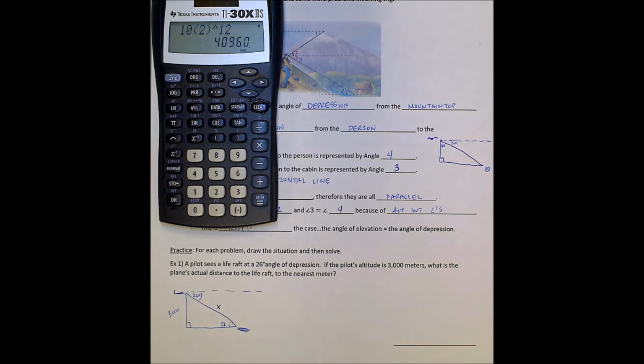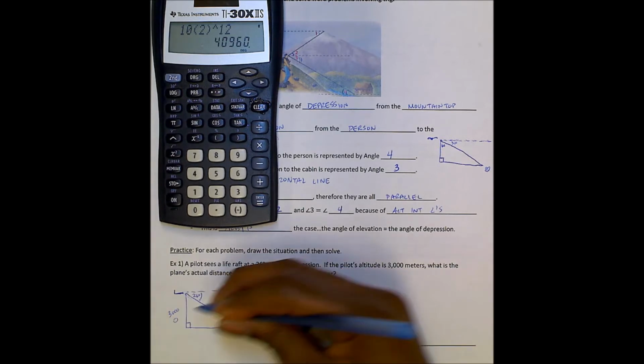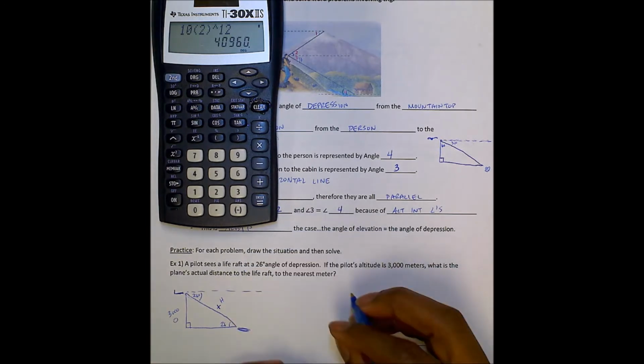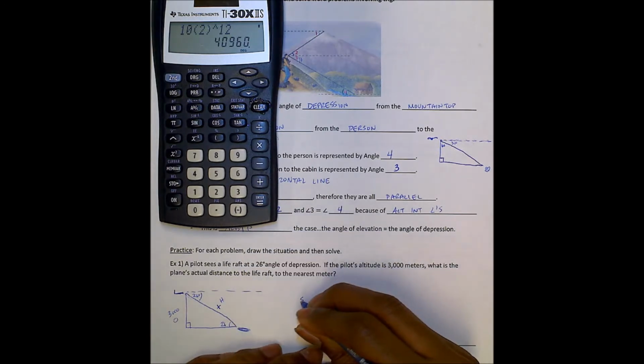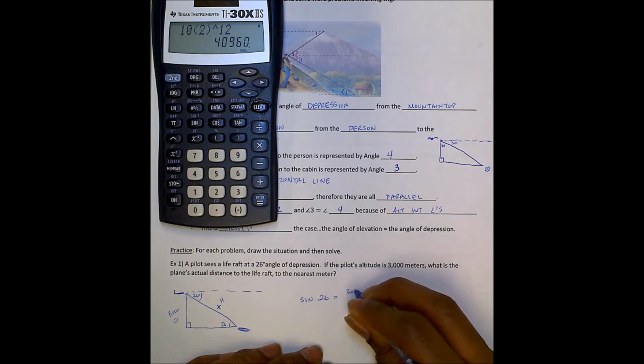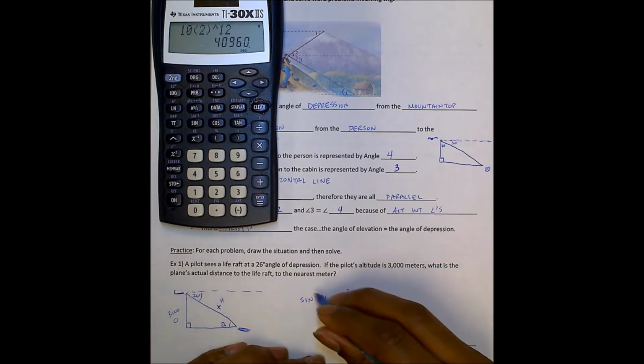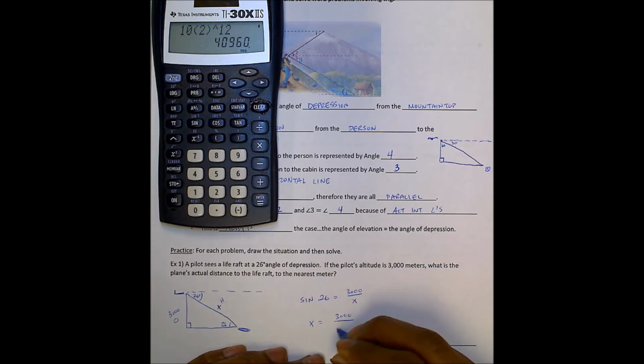So from the angle that we know inside the triangle, 26 degrees, we have the opposite and the hypotenuse, and so we can set this up with sine. So sine of 26 equals the opposite, 3,000, over the hypotenuse, x. Now we'll solve for x. x will equal 3,000 over sine 26.